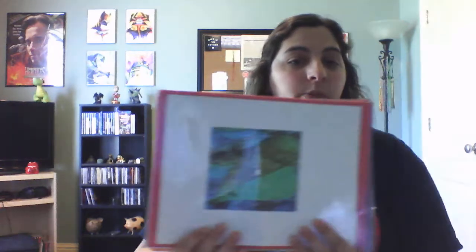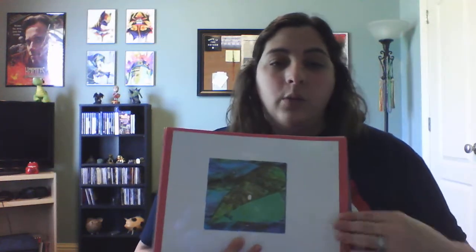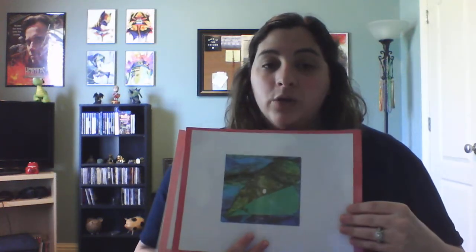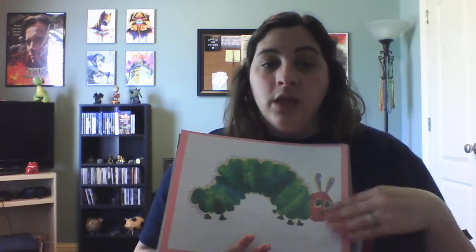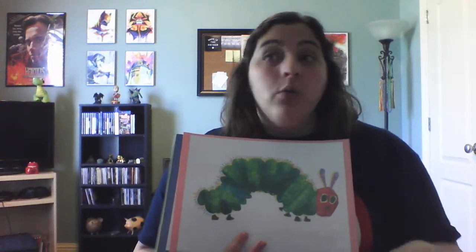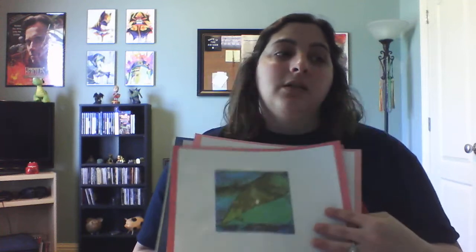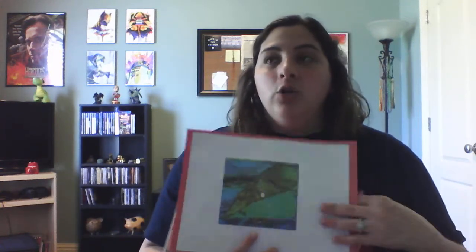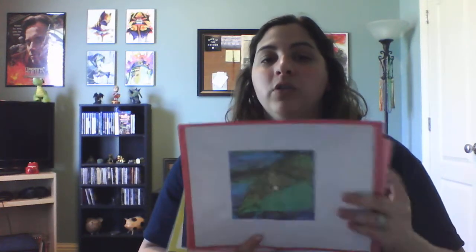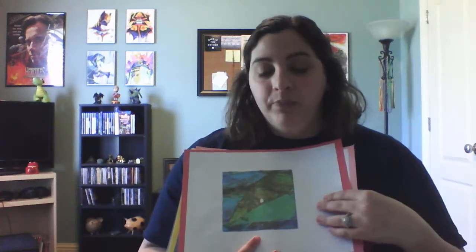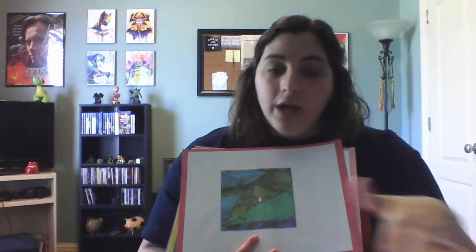So after we read the story, I would show my students that I had these picture cards, and I would let them know that these picture cards are the same pictures in the book in our story, but they're out of order. And so I need help, or it would be their job to help me put all of these picture cards in order of the story, how it was told. So it would be a whole class activity.